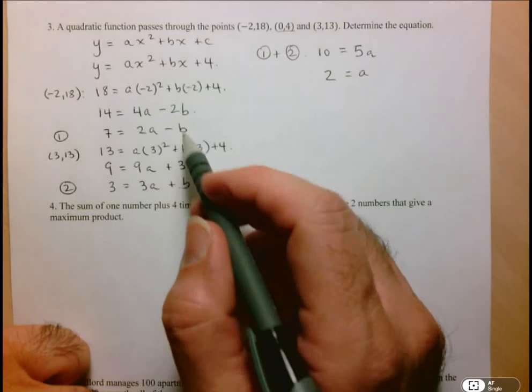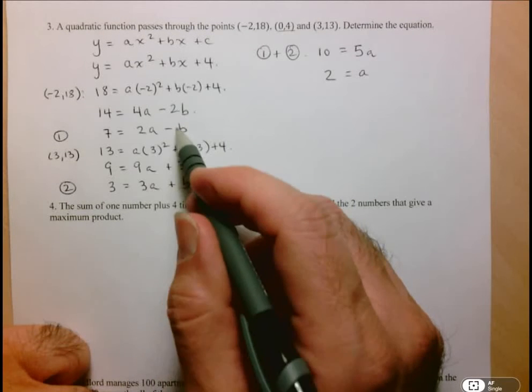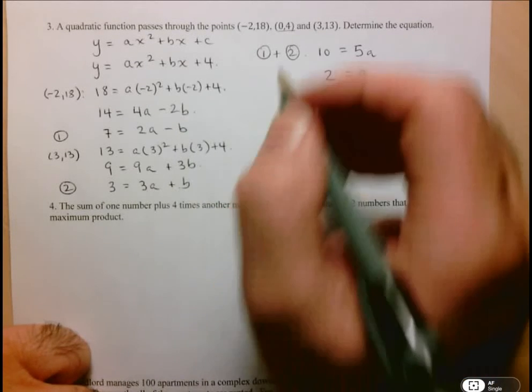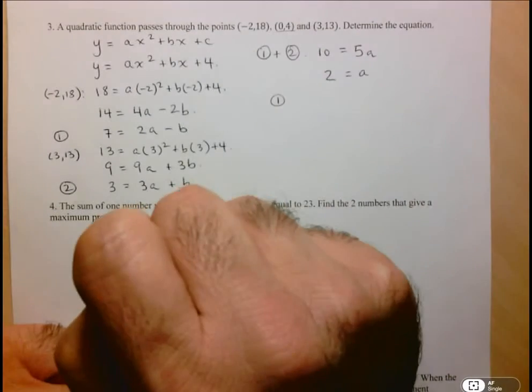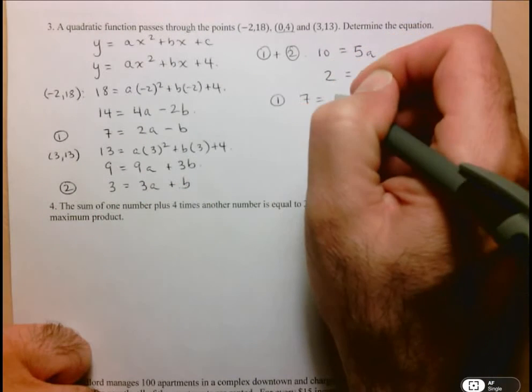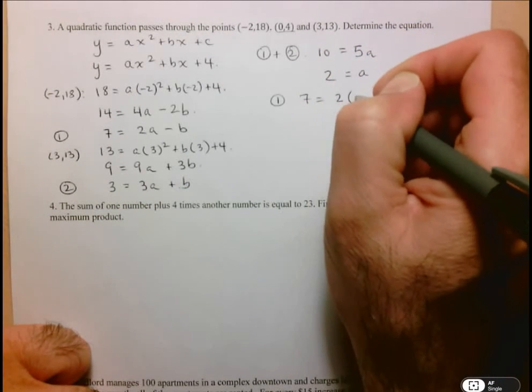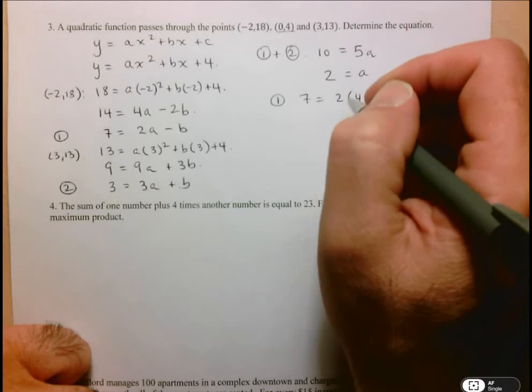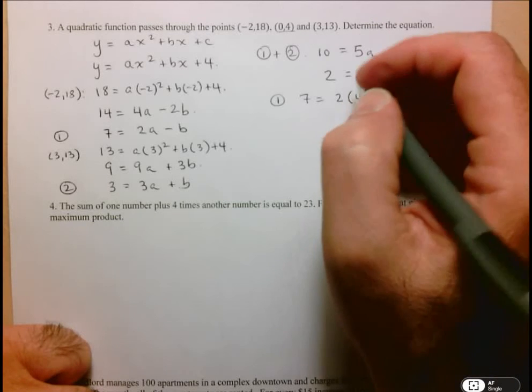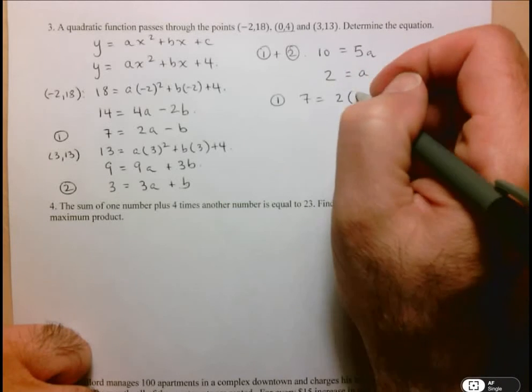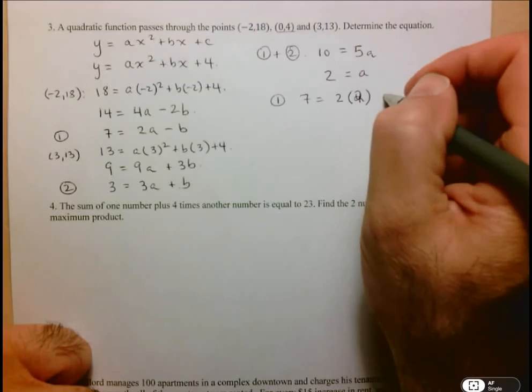Now I just take one of these equations and use it to solve for the b value. Let's say I take equation 1. So 7 is equal to 2 times a, which I now know is 2, so 2 times 2, and then minus b.